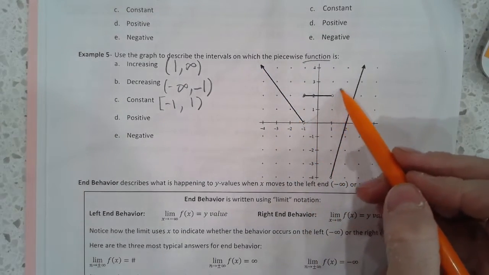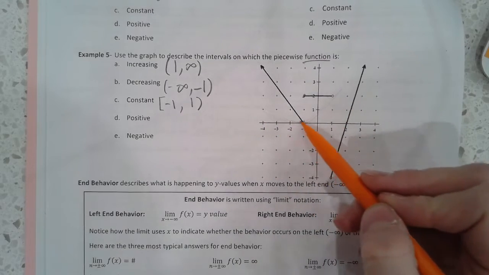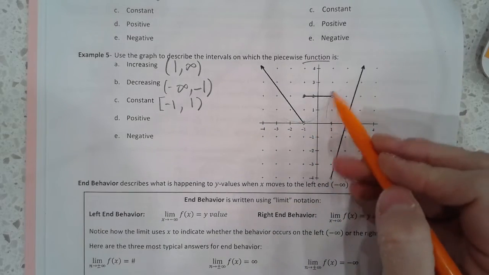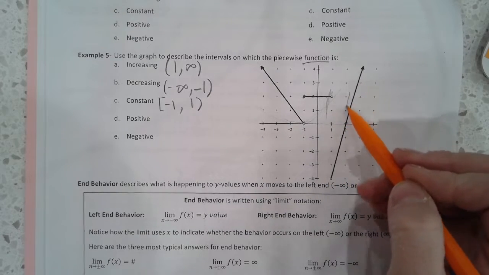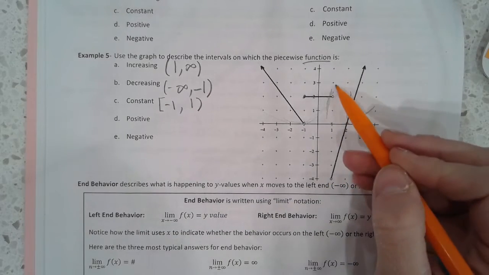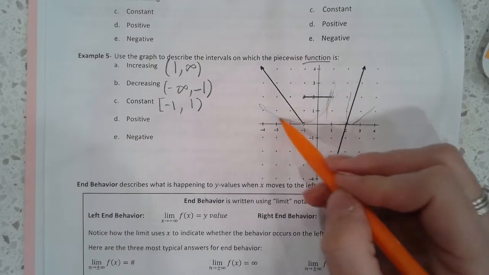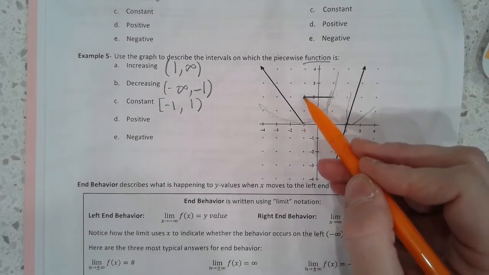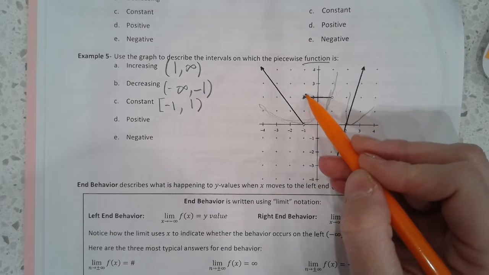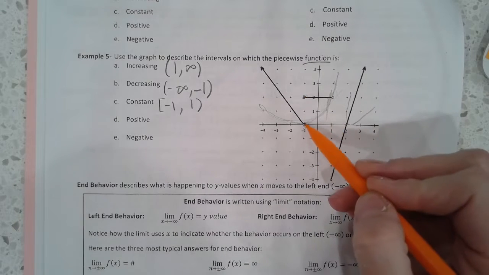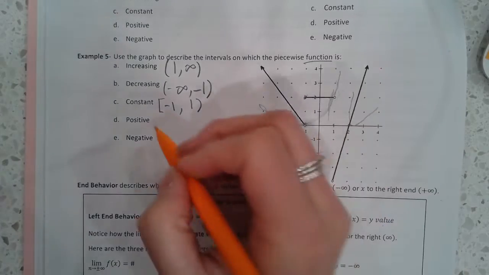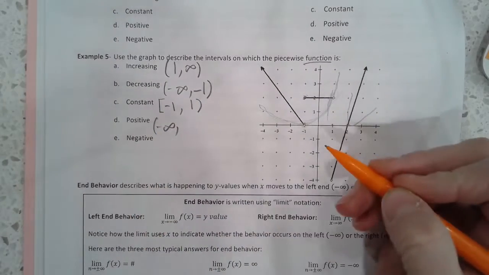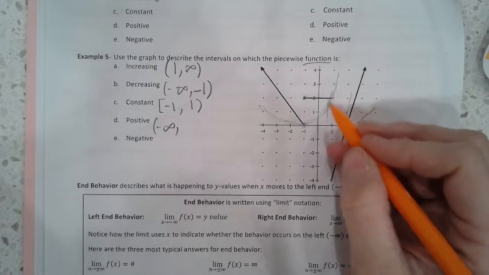We are positive from this side all the way here. Oh wait, and then we have a break here, and then we are negative here to here, and then again from here up we're positive. So this whole thing is positive, and this guy is included because he is positive up here and this is 0 down here. So we're positive from -infinity all the way over to 1.